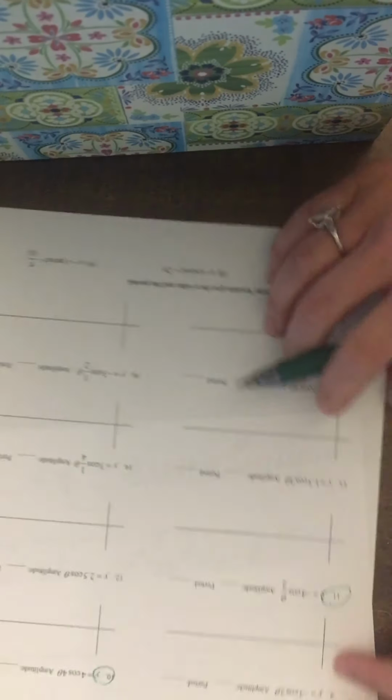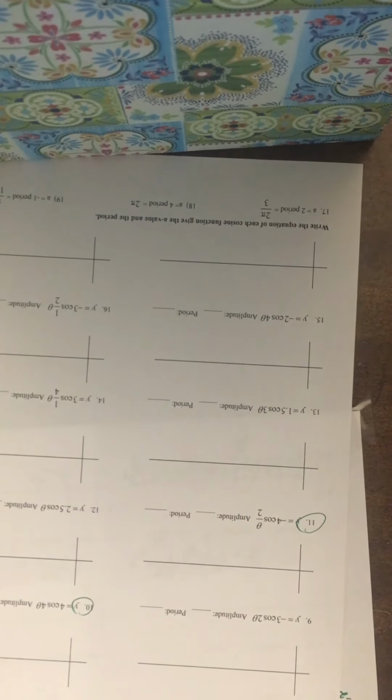Okay, your homework for this evening is going to be the same as it was for the first day of sine, and I think that I said that that was number 7, 10, and 11. So what you guys are going to do for homework on the back of this, number 7, 10, and 11.